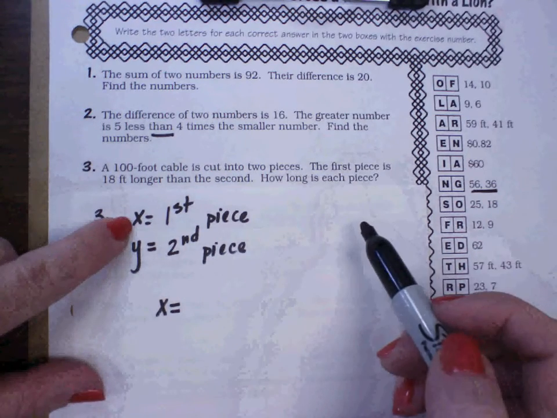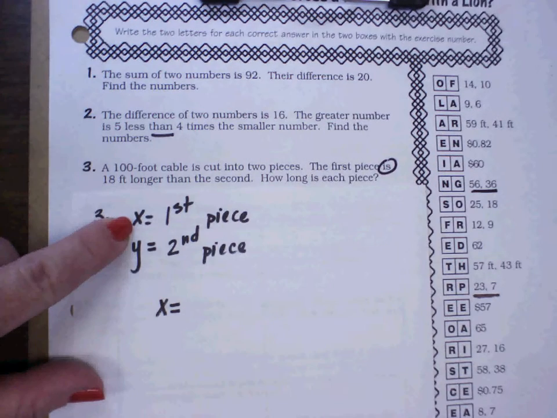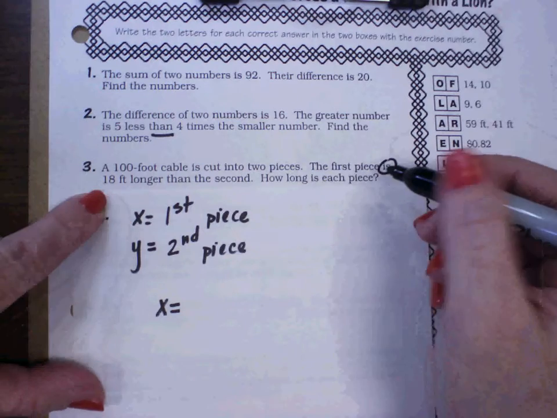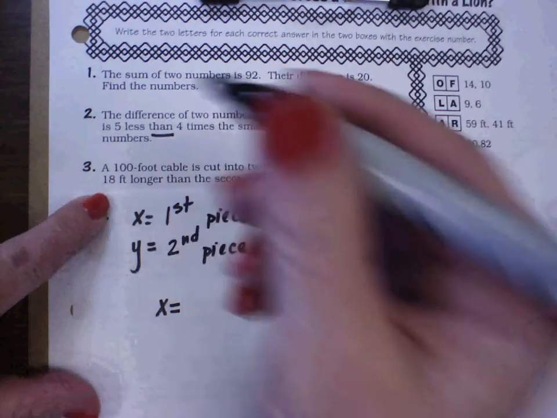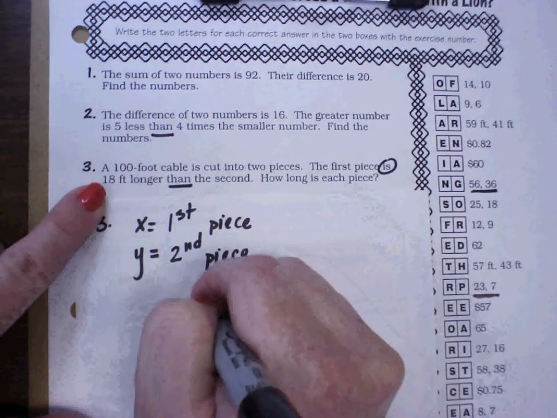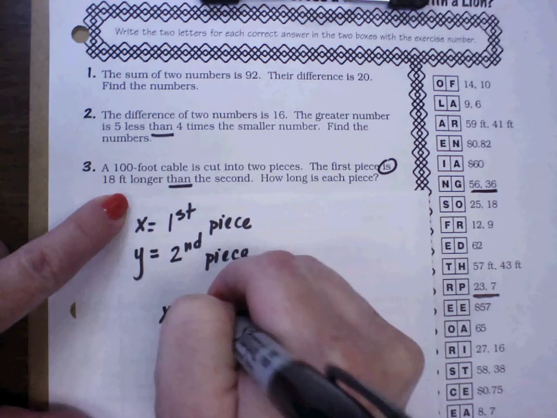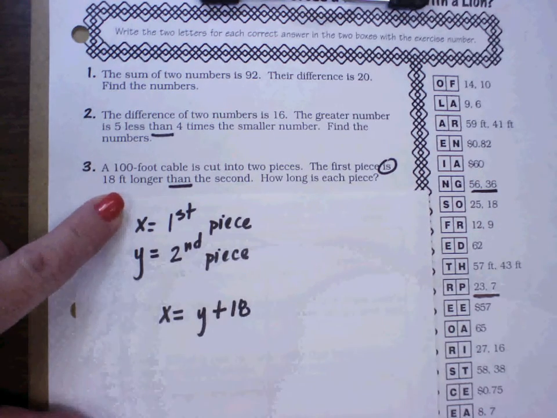X. And that's your equal sign. Yes? 18 feet longer than the second. Backward word. Y? Longer is minus? All right. And then what's my second one?